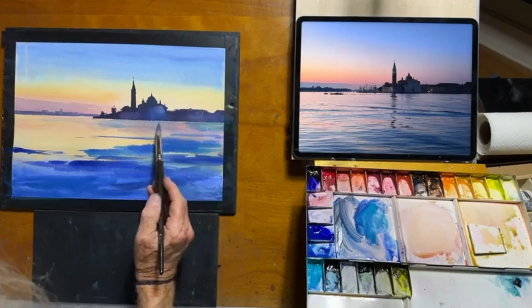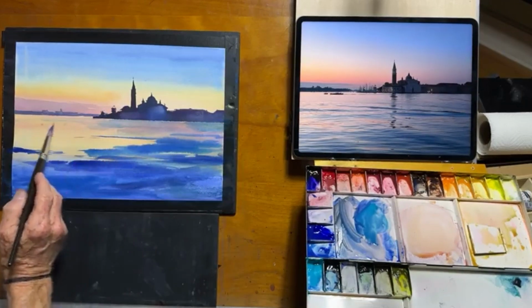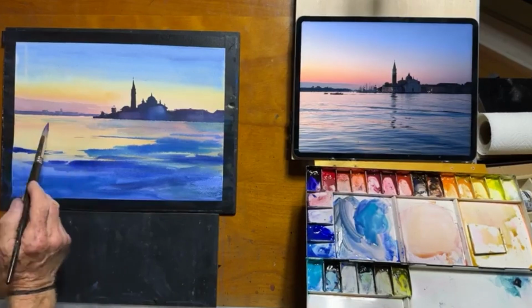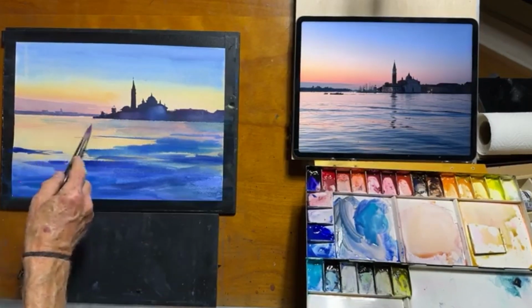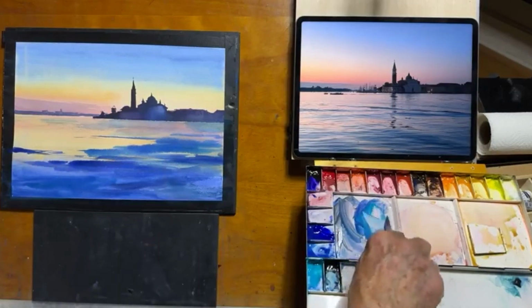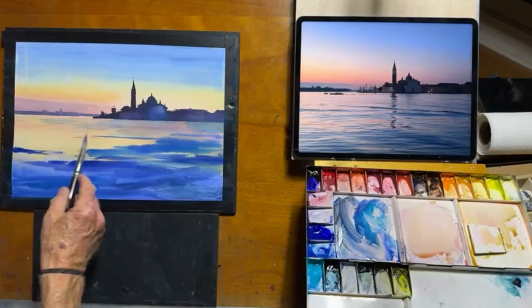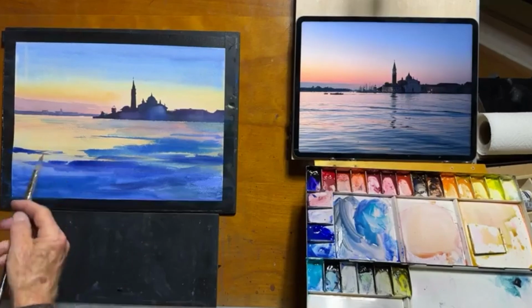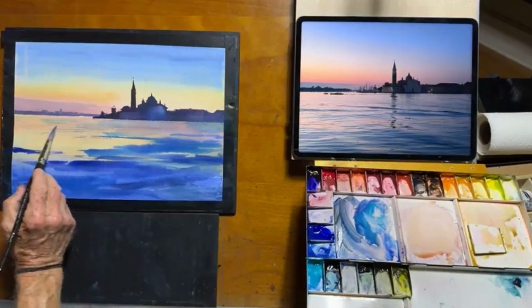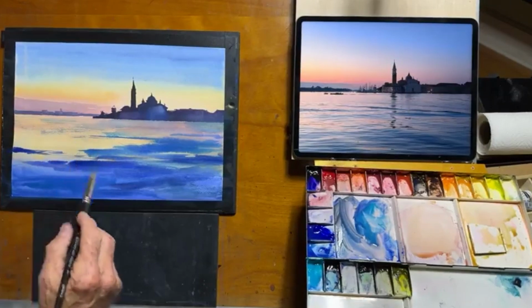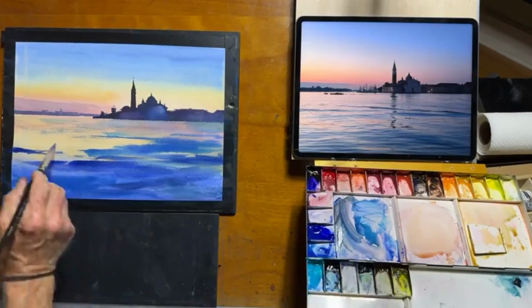And because it is drier, and I'm using the side of the brush, I'm getting more of a broken mark, particularly if I don't have a lot of paint on the brush. So I'm going to try and make this look like the ripples that are farther away.